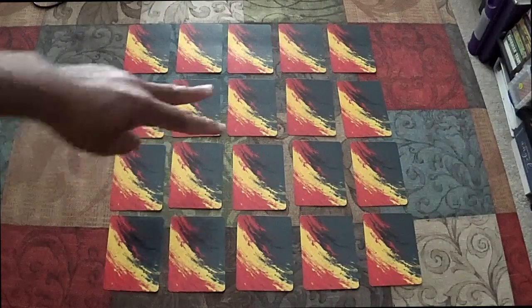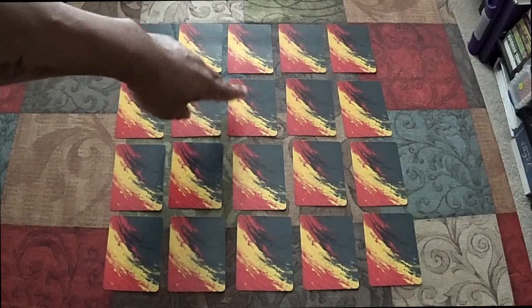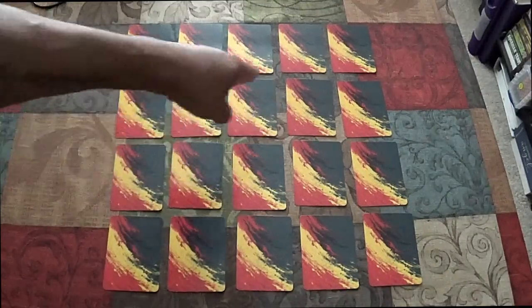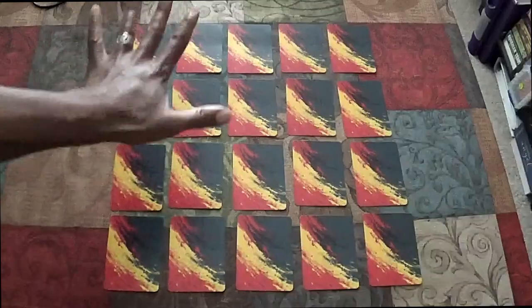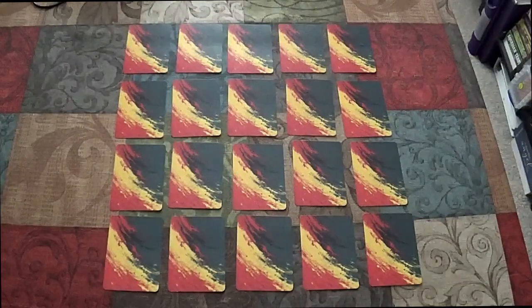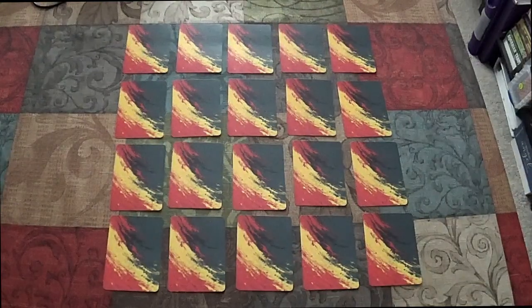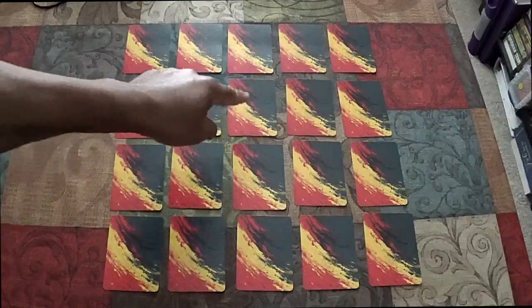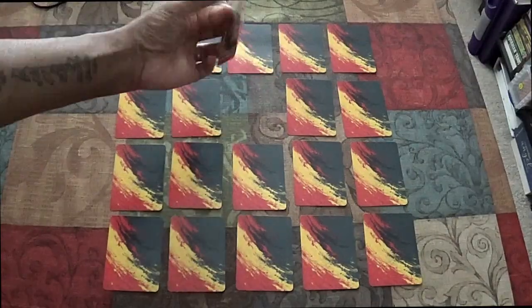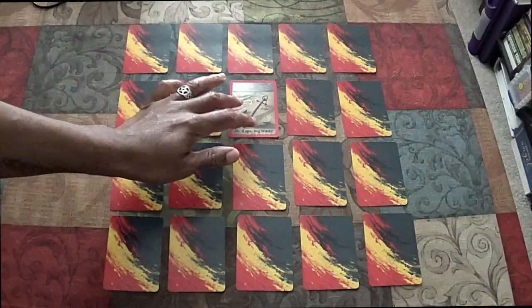I'm thinking that these two cards here, because they are actually in the middle of the tableau of 20, are going to represent the heart of the matter, or the central issue, or the focus. So starting with the card here, I'm going to turn that over, and here we have Hope Big Water.